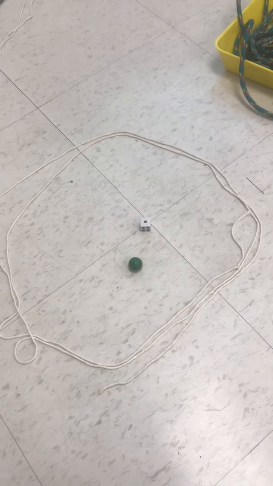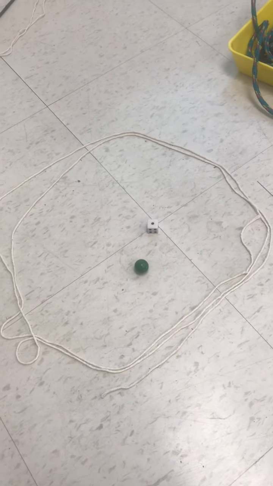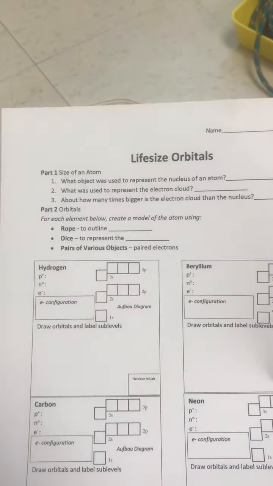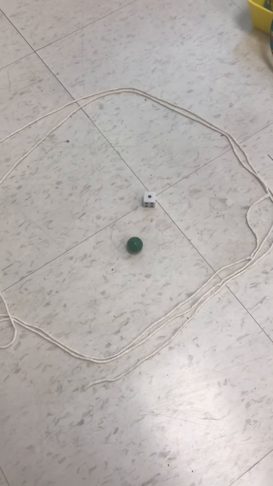Mr. Harvison here, showing some demonstrations of orbitals for the life-size orbital lab. So first off, we've got hydrogen here.